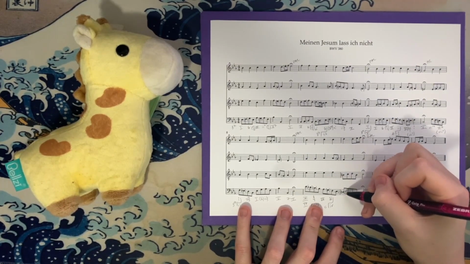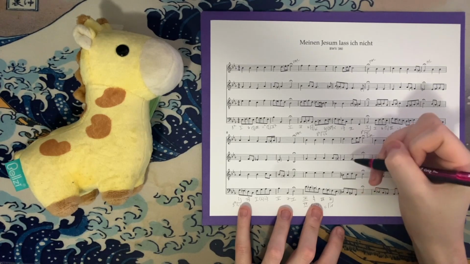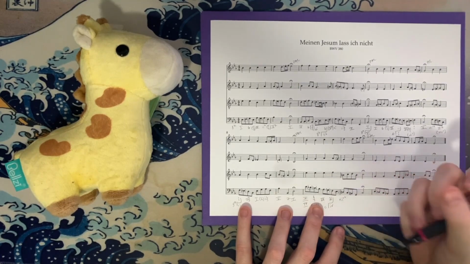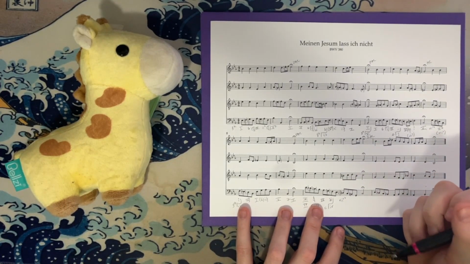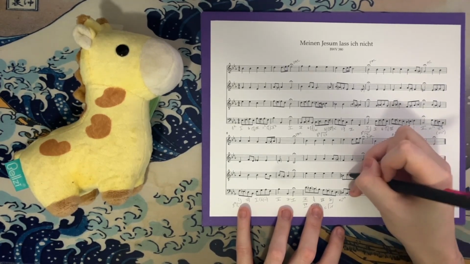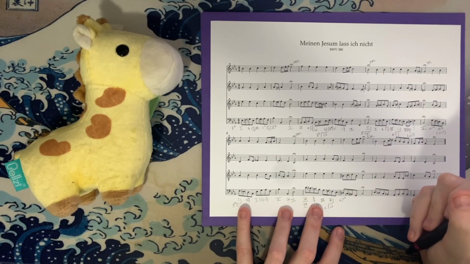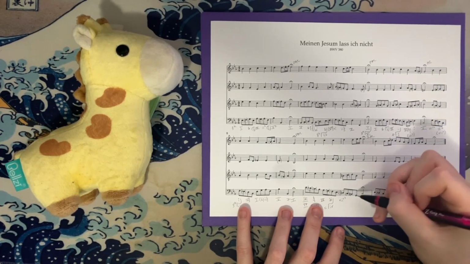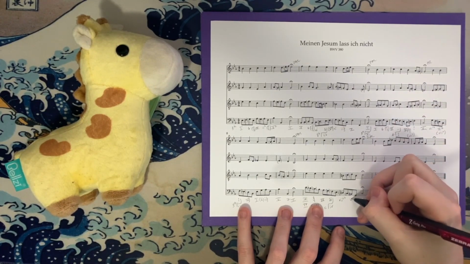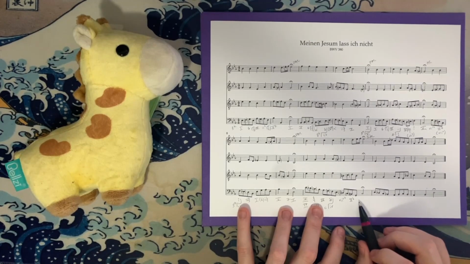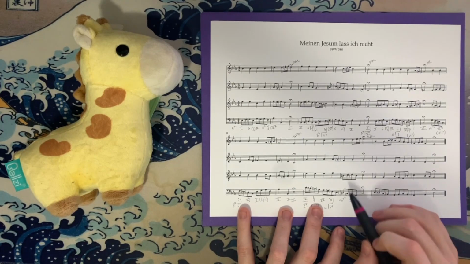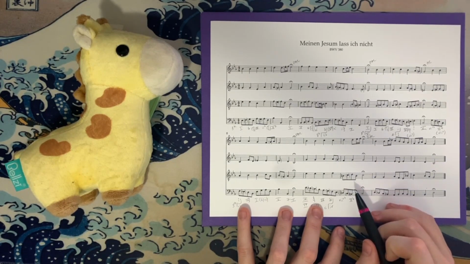We then have D, B natural, F, and D, which is 7, 6, 4 going to 7, a very common chord progression in Bach. We have C and E flat in passing here as well, which again is sort of serving like a buffer because on the next beat we have B natural, D, G, and D, which is 5, 6. So on the page it looks like we have 7 going to 5, but again, similar to what we have going on here, we have the makings of a C minor chord in passing.